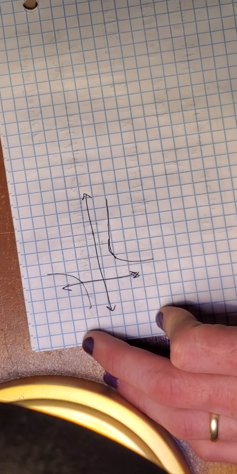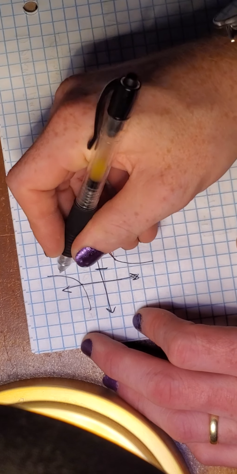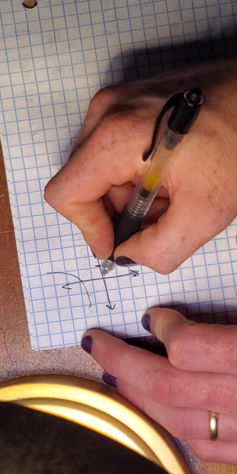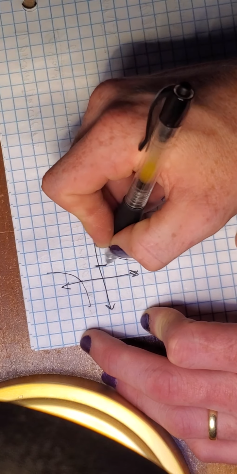And you're saying at this point it does not exist. At this point, the limit does not exist for both sides. So you can't approach the same value from both sides at this point of x.